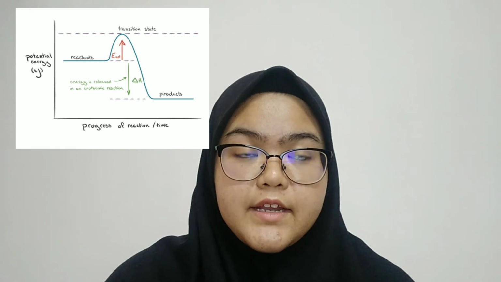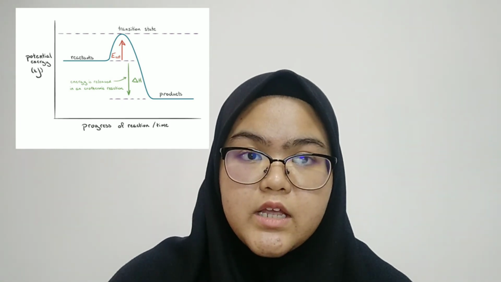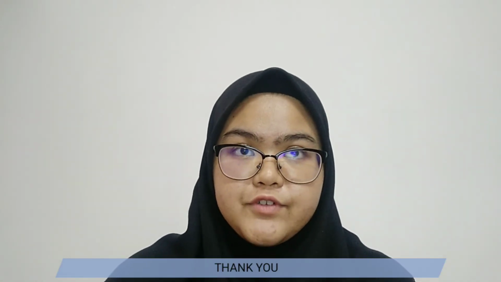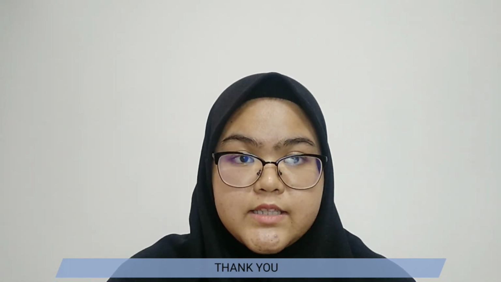In the case of an exothermic reaction, the reactants are at a higher energy level compared to the products. In other words, the products are more stable than the reactants. This concludes that the overall enthalpy of the reaction is negative as the energy is released in the form of heat to the surroundings. If you have understood what I taught, let's end our lesson for today. I hope that you understand what I taught about this topic today.